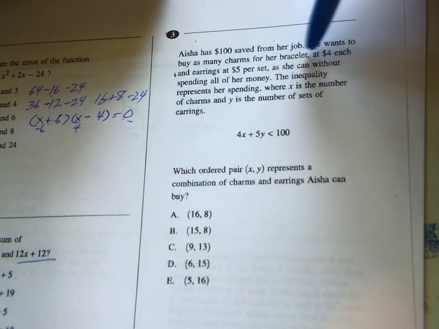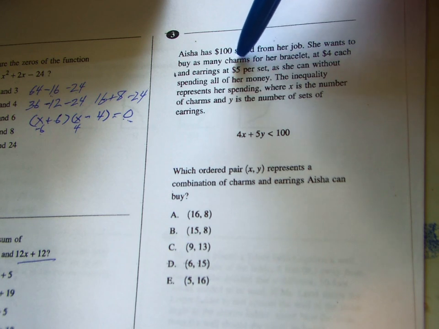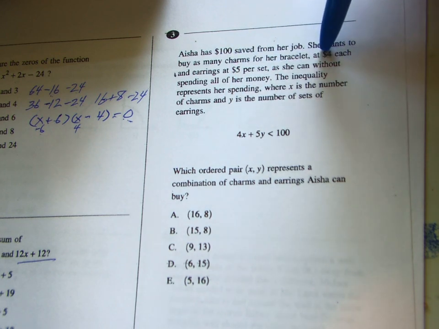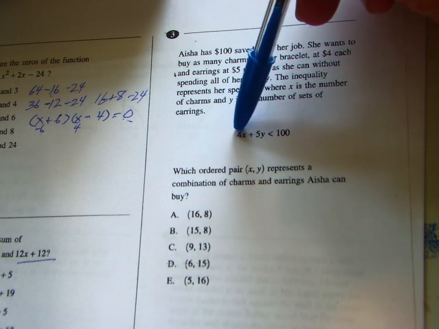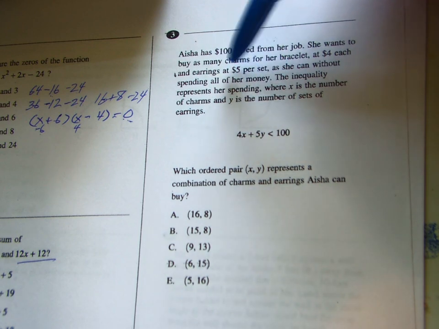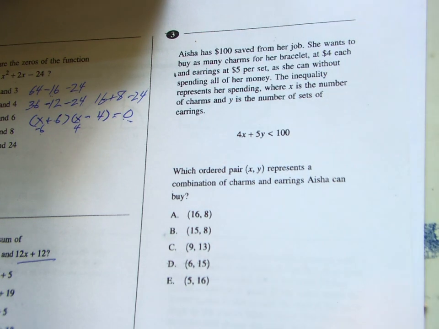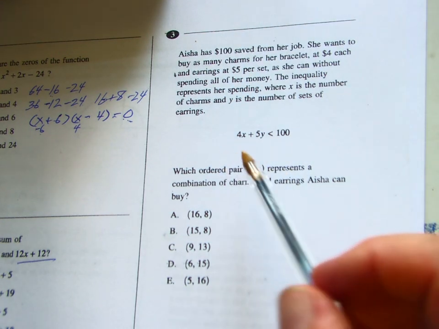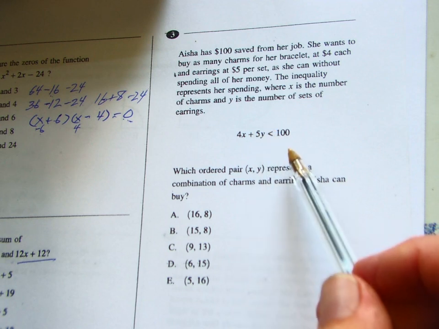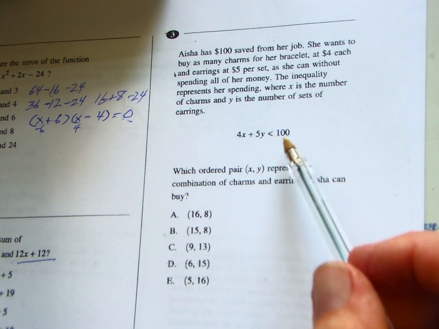And how much is a charm? At $4 each. So 4 times X will tell you how much she spends on charms. And $5 times how many earrings she buys. So that'll give you how much money she spends, and it's got to be less than 100. She has 100, so it could be 99, but it can't be 100.